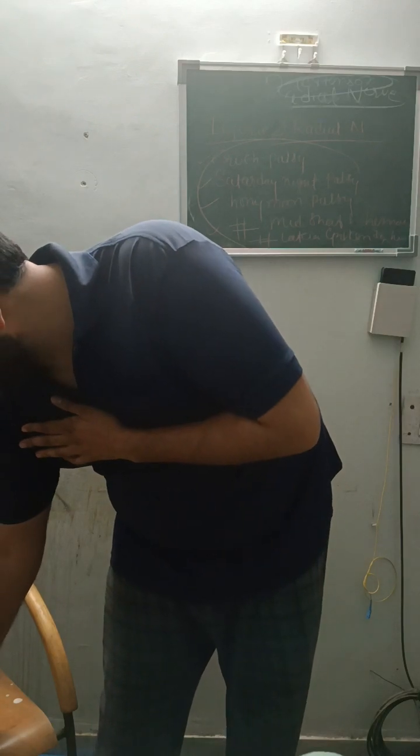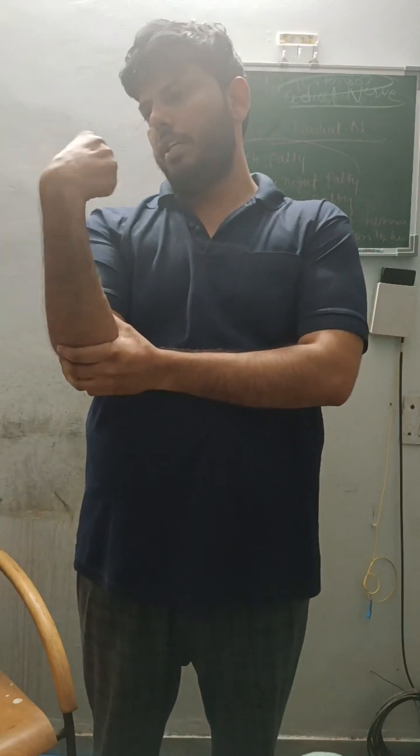So what are the effects when radial nerve injury occurs? See here. If radial nerve injury occurs in the axilla, your elbow will not extend, the elbow will be flexed, wrist drop, finger drop. All this attitude will most probably be there: finger drop, wrist drop, elbow in flexed position, elbow will not be extended.